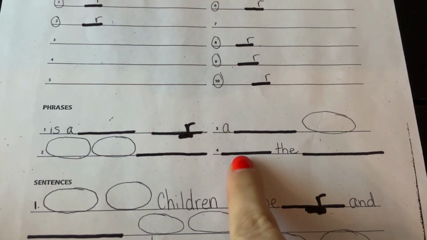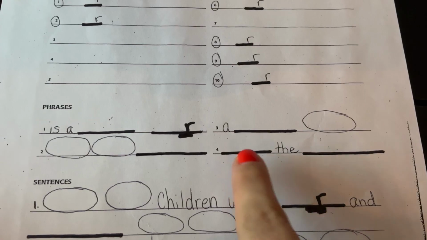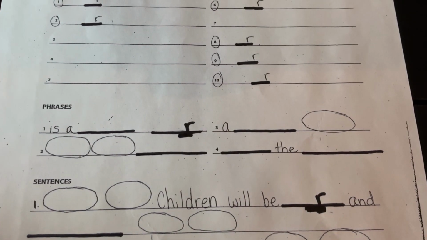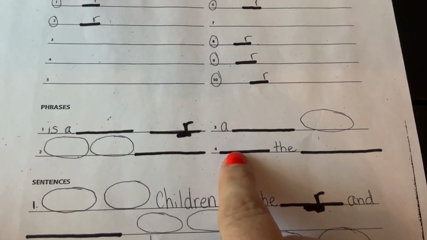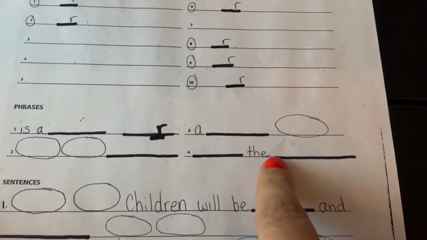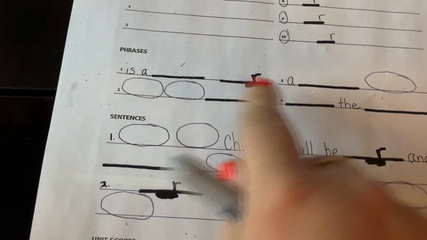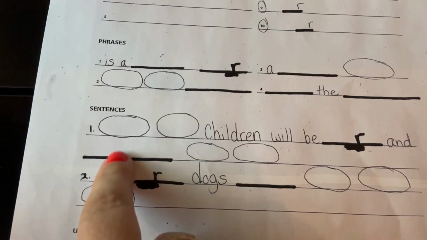Okay, number 4, easiest word of the test, I think. Tar. Tar, like that black gunky stuff in the street. It's hot, it's sticky, it's stinky. Tar. Okay, now we already did pavement, so we got that out of the way. Okay, sentence number 1, right down here, the second line.